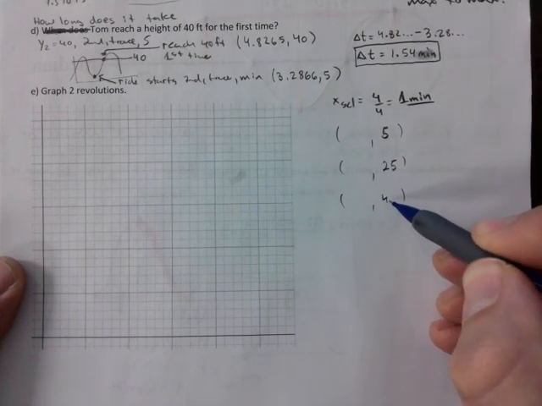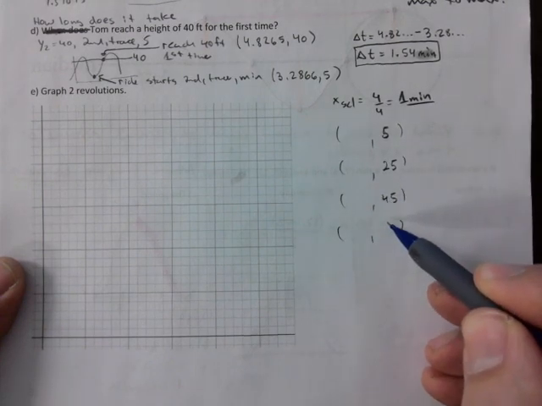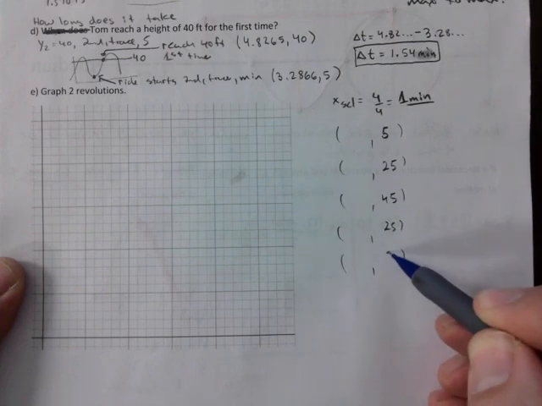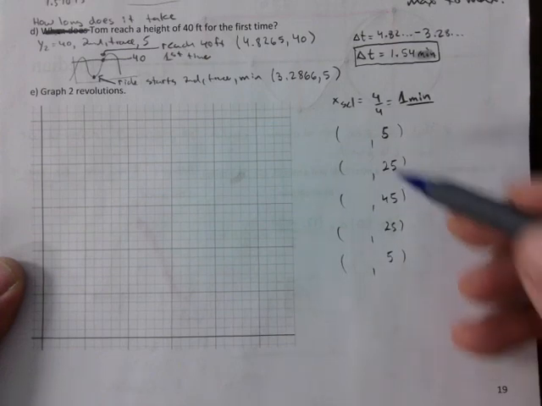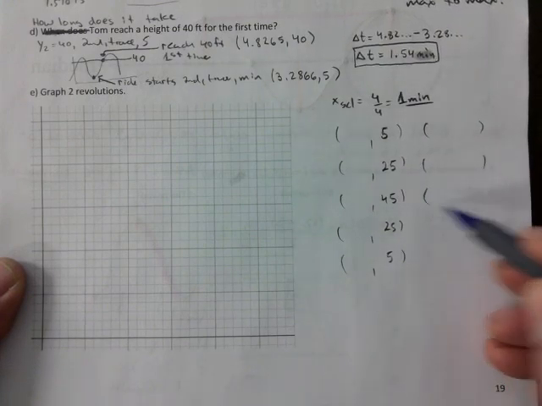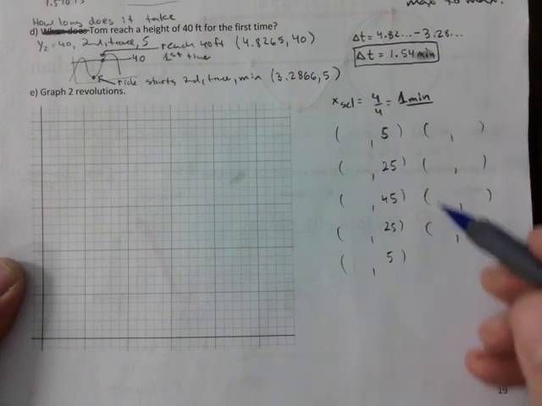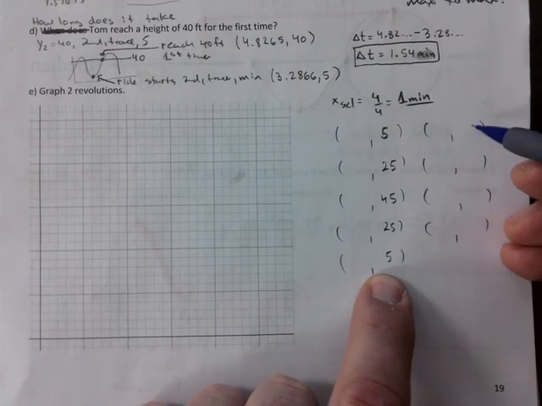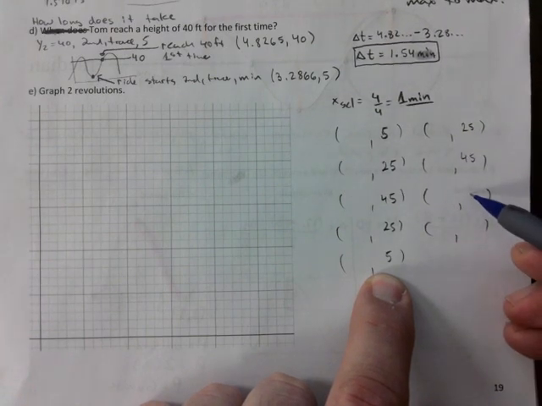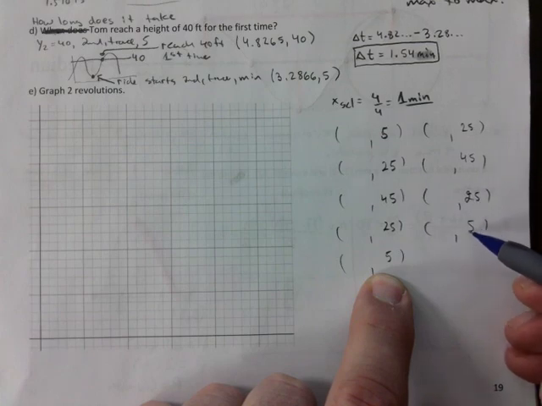Then to the highest, then back to the mid, and back to the lowest. Okay, so this would be 1 full revolution. So you need another 4 points. And if you don't like this, that's fine, as long as the points are where they're supposed to be. So I go from the lowest back to the mid, back to the highest, mid, and the low.